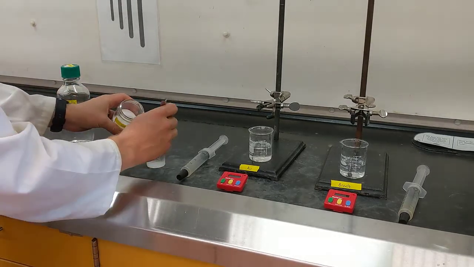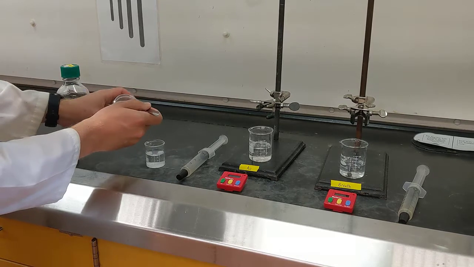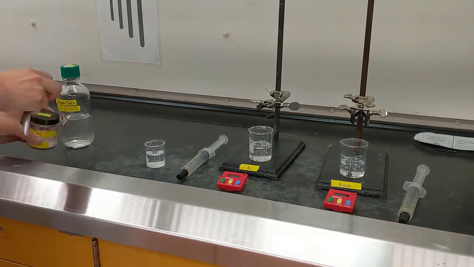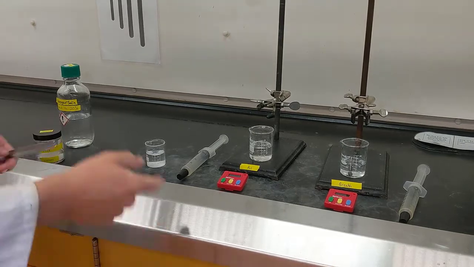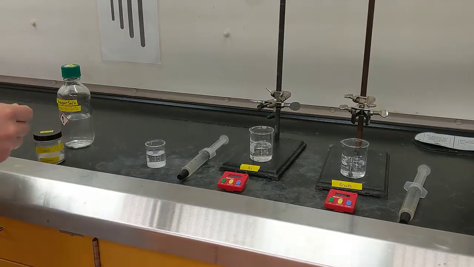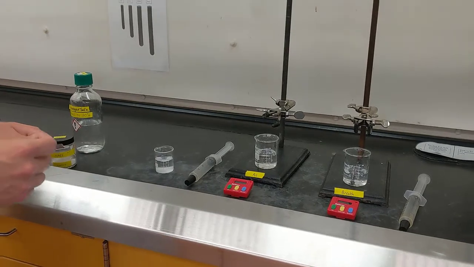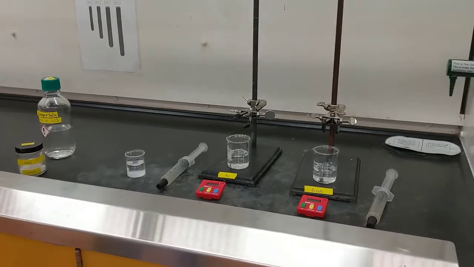So I'll go ahead and add a couple scoops into this, and we'll use this solution to rinse our steel wool. It's a good idea to try to mix this up with the glass stir rod, so remember to do that before you mix your steel wool in. It'll help the rusting process go much more smoothly during your actual experiment.